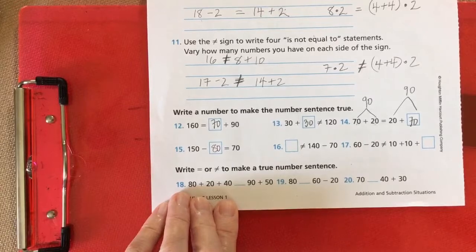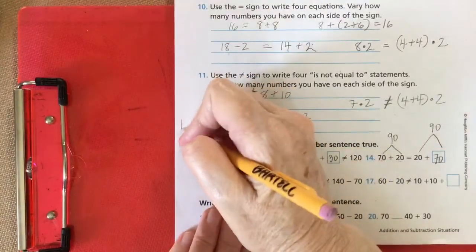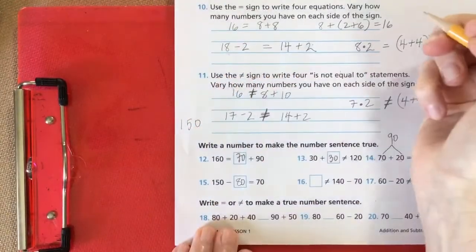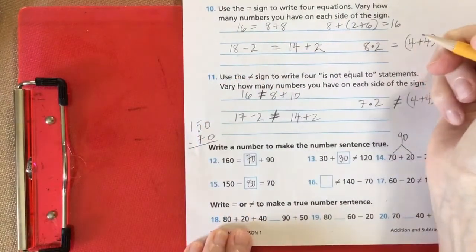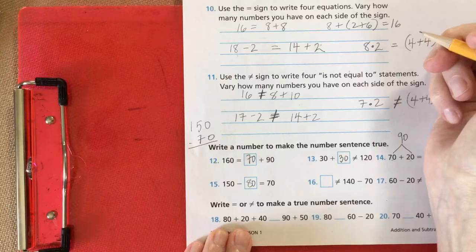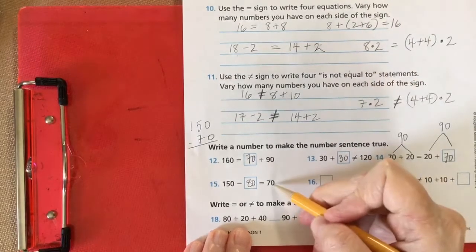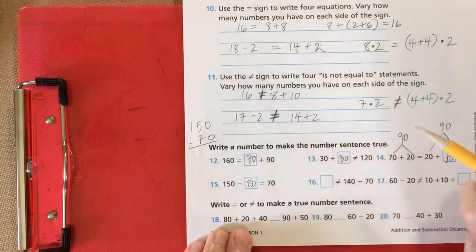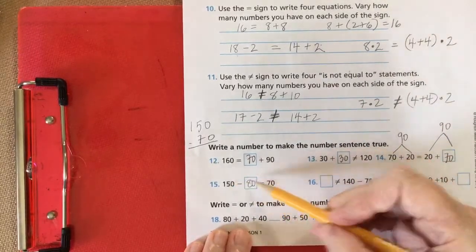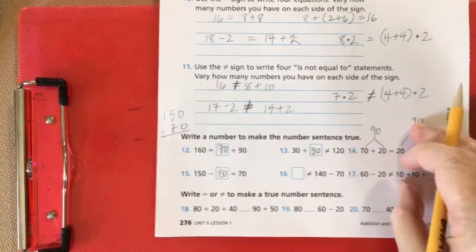If you don't know that, you could come over here and write your 150 and subtract out the 70. Okay, you could do it that way. You could also start with 70 and count up until you get to 150, making tally marks, counting by tens, right? These are all multiples of 10 here.